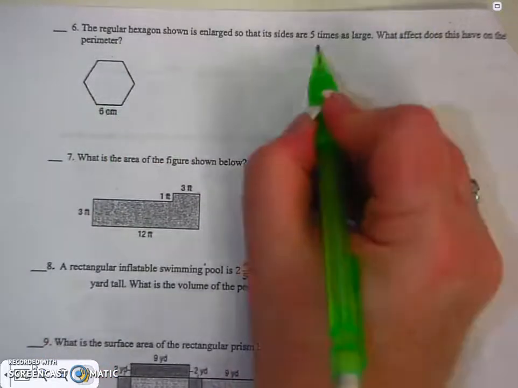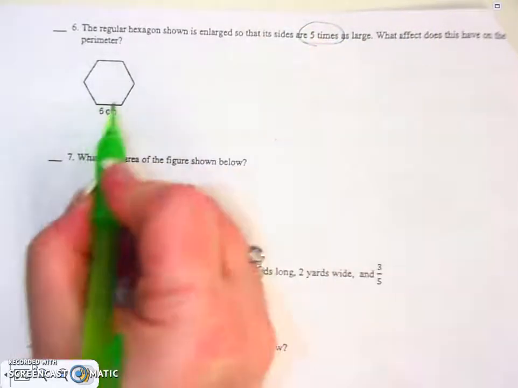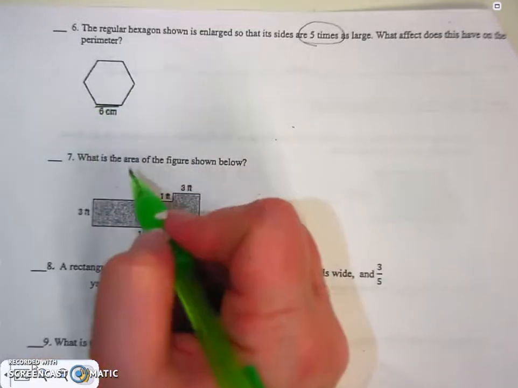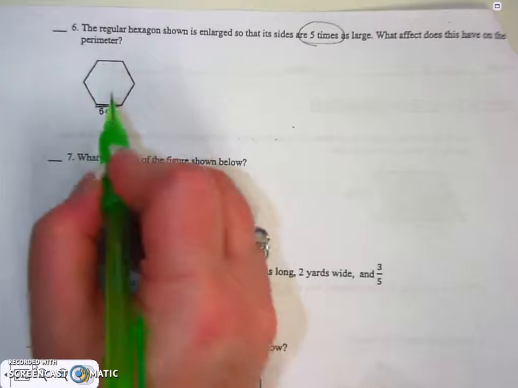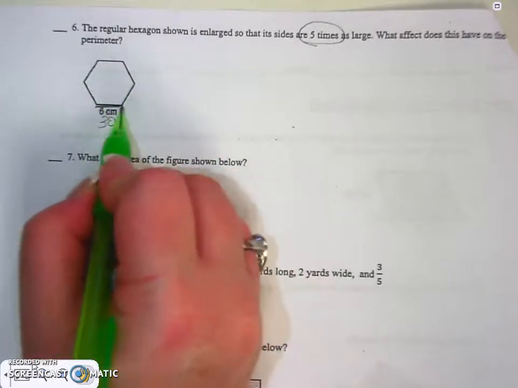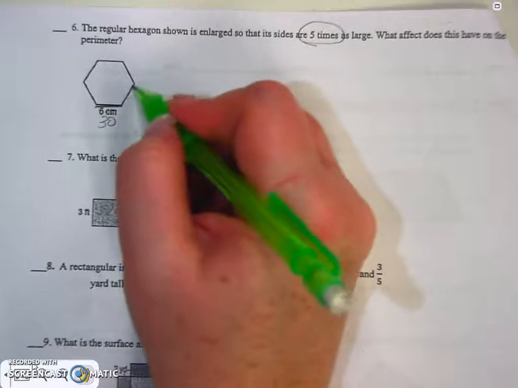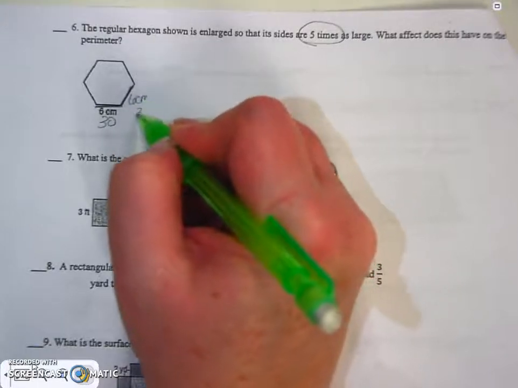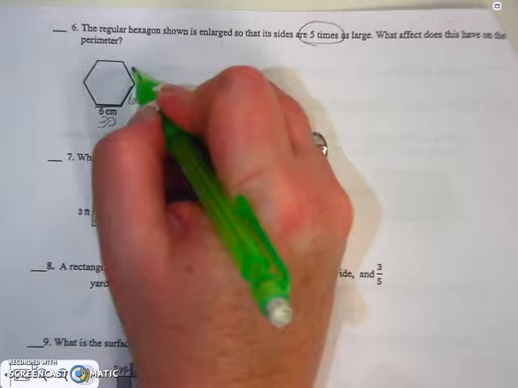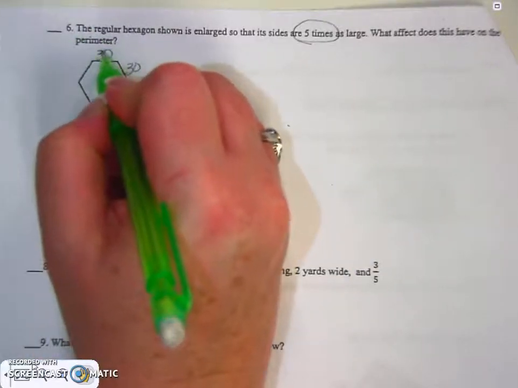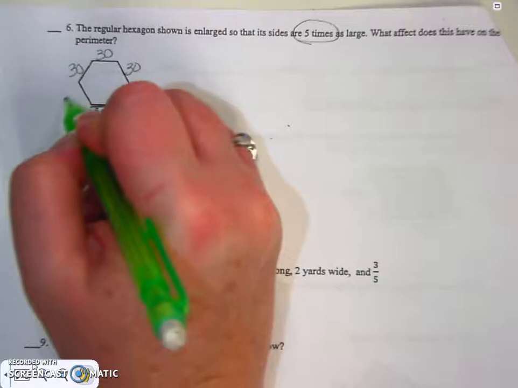So if we made them 5 times as large, this would still be a 6. What would this be if I made this 5 times as large? That would make this one 30. It started at 6 centimeters, so that makes it 30. That makes this one 30, and that makes this one 30.